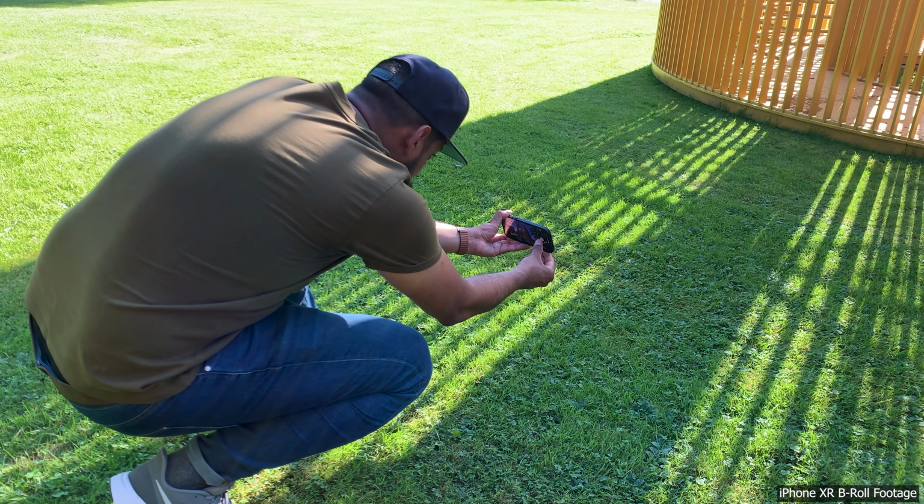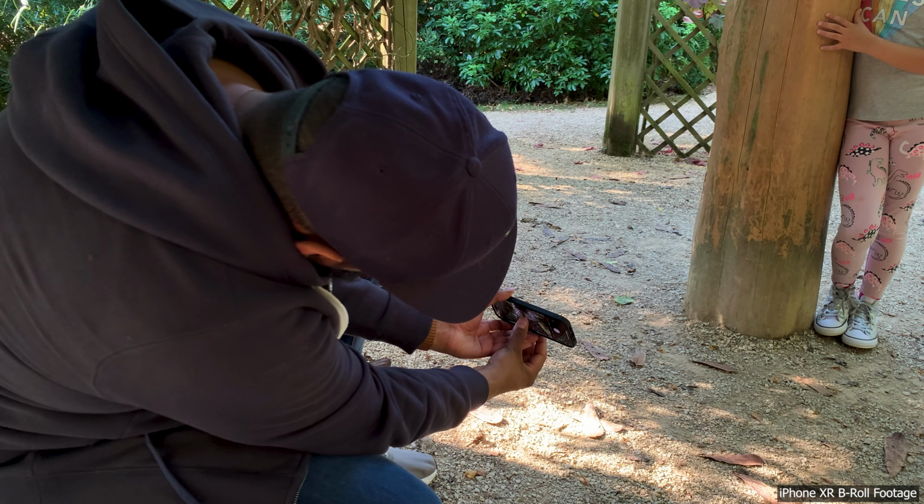Now, I took the iPhone 13 Pro Max out last weekend and I filmed the whole day using only cinematic mode. Before I get into all the details about how I filmed and how I edited that cinematic footage, let's take a look at the results from my filming session last weekend so you can see the kind of results you're gonna get with cinematic mode on the iPhone 13 Pro.